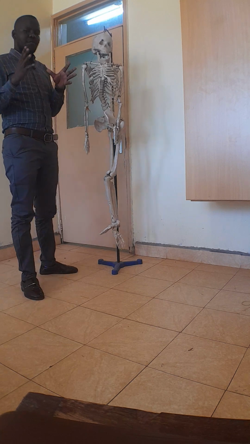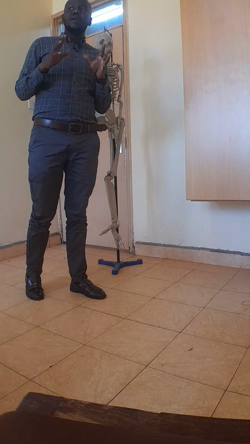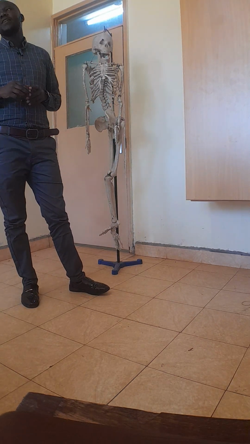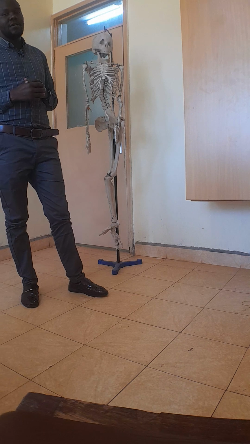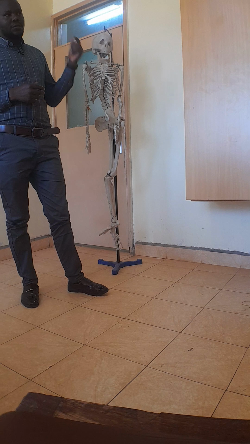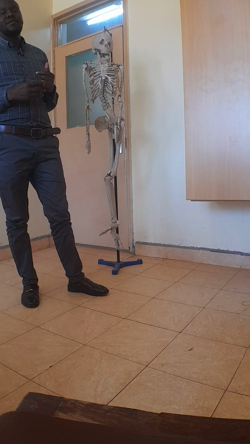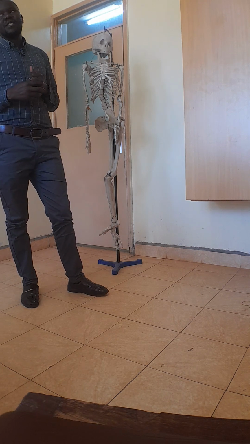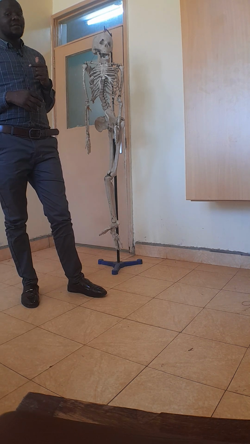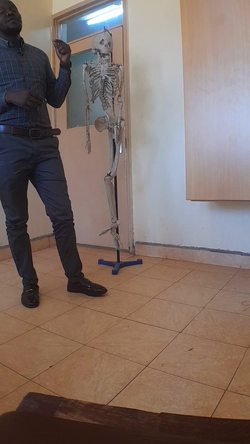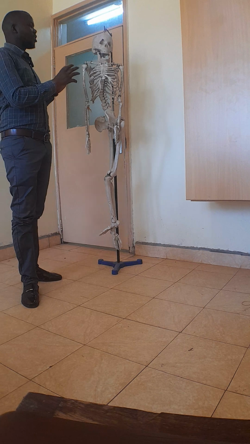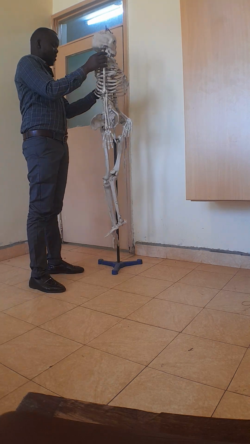So the simple formula for remembering the vertebral column is this. You take your breakfast at 7 a.m. Let that breakfast be the cervical vertebrae, 7 in number. You take your lunch at noon, at 12. That gives you the thoracic vertebrae, 12 in number. You take your dinner at 5 p.m. That makes the lumbar vertebrae 5 in number. So this is the whole structure. Let's now understand it one by one.